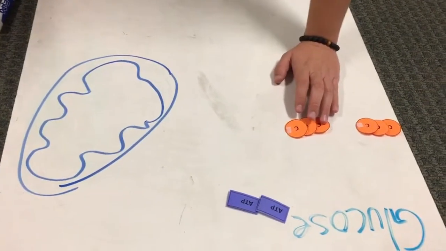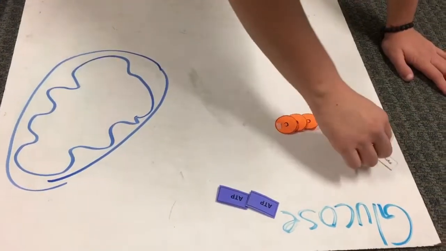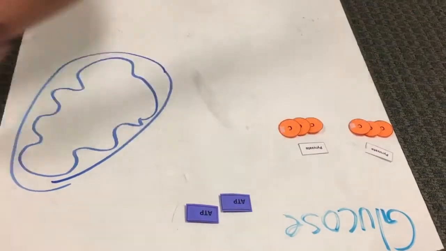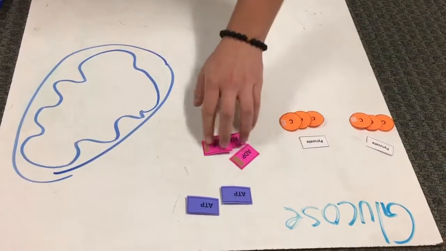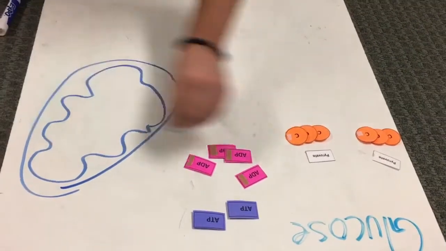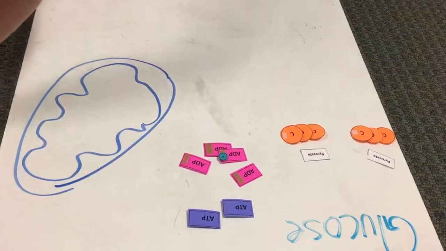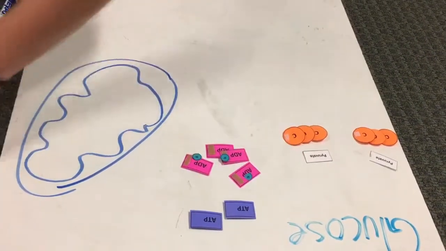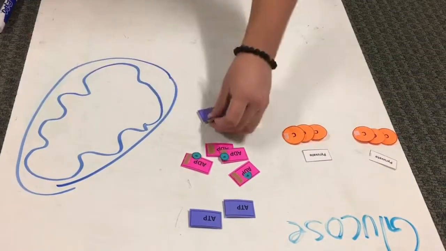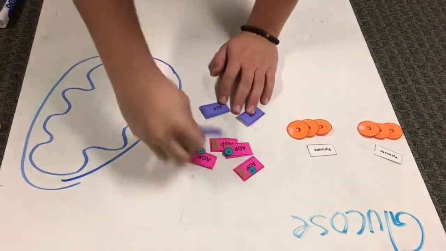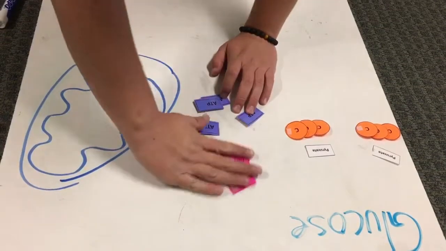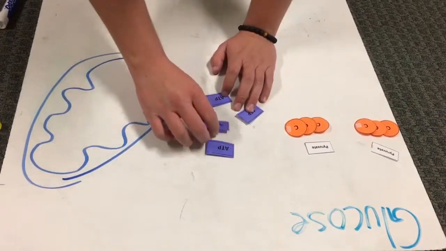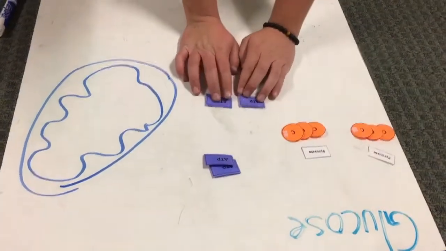Now, this is not the only thing that happens. Because of this split, there's enough energy now to cause these 4 ADPs and these 4 organic phosphates to phosphorylate and become ATP. So now there are 4 ATPs created by glycolysis. But because 2 are used, you only have a net gain of 2 ATPs.